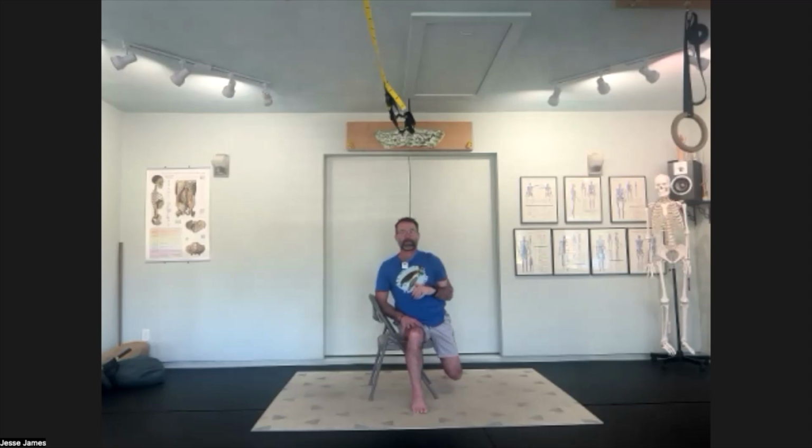How does it feel different on this side? Is it a bigger stretch? Does it feel tighter and restricted? Does it feel shaky on one side more so than the other side? All of those are going to be really helpful and important assessment points.